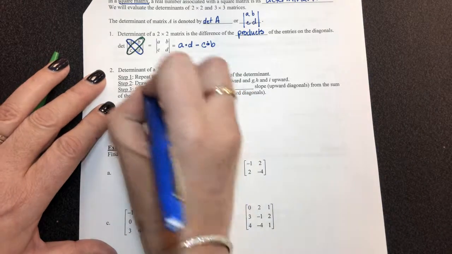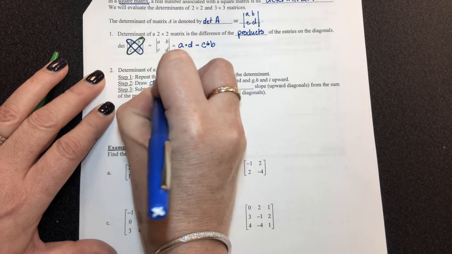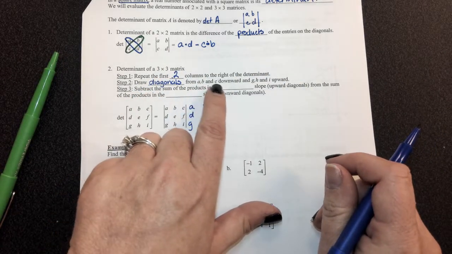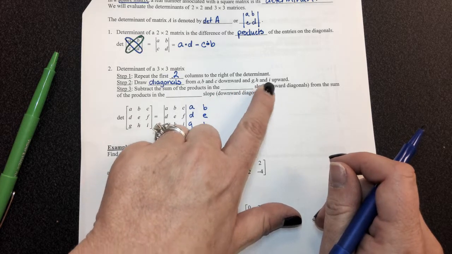Draw diagonals, kind of like I did with the 2x2, from A, B, and C downward, and G, H, and I upward.